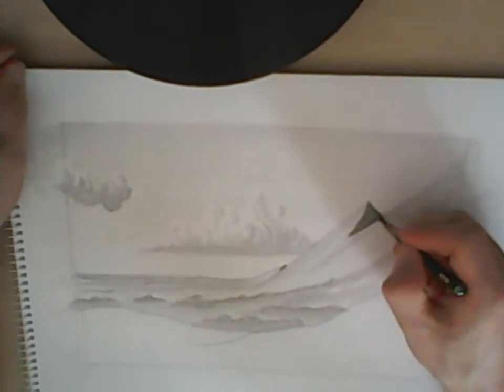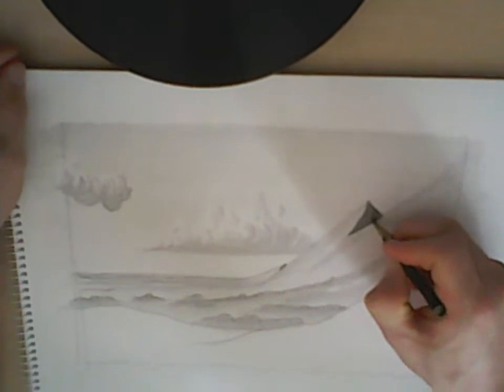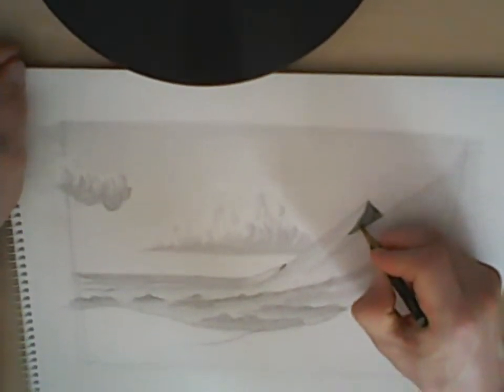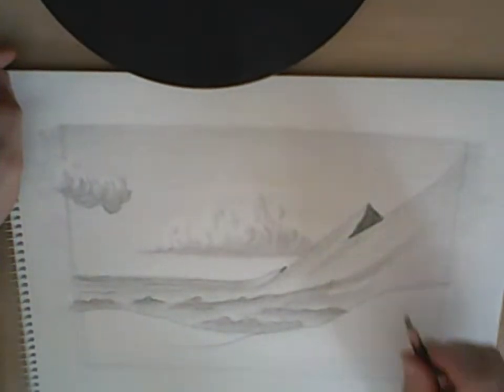And then I'm going to add in the dark areas with the 7B pencil. Now, those dark areas don't stand out too much, but I think this is a better separation from the shadow side of the mountain to the light side. Okay.